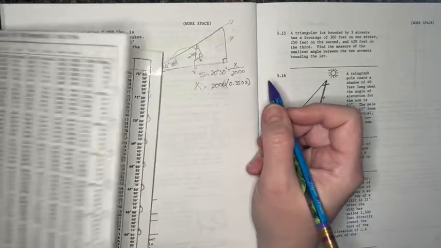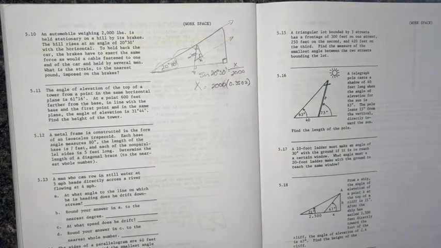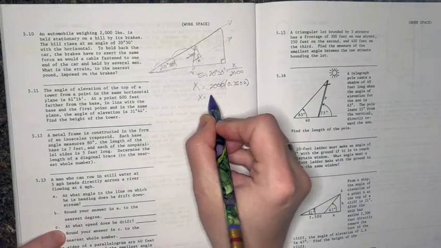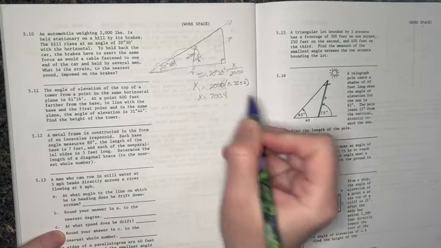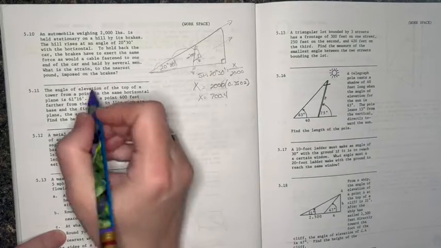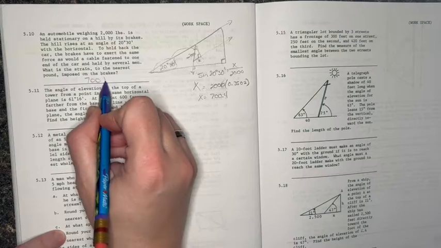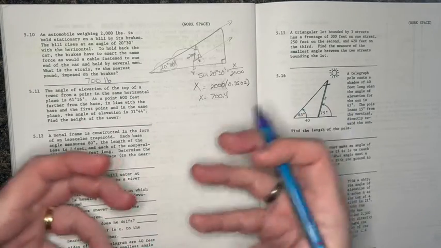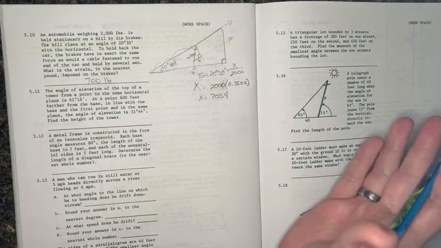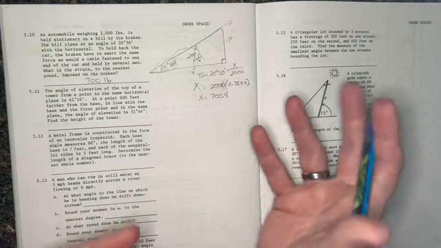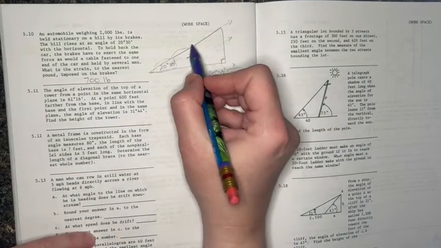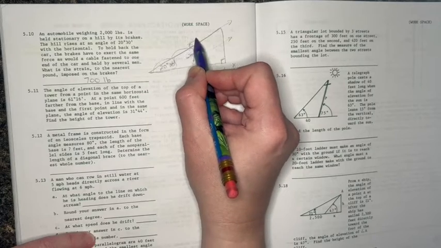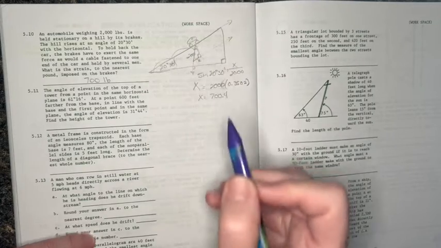All right. Now we do the math, and we get that X is equal to 700.4, or approximately 700 pounds of pressure. Okay. How much strain to the nearest pound, it says, is imposed on the brakes? 700 pounds to keep this car from rolling down the hill.